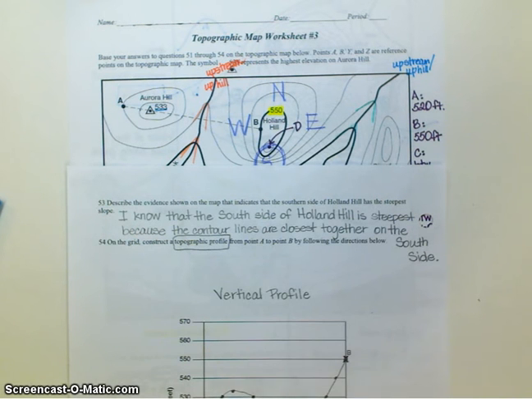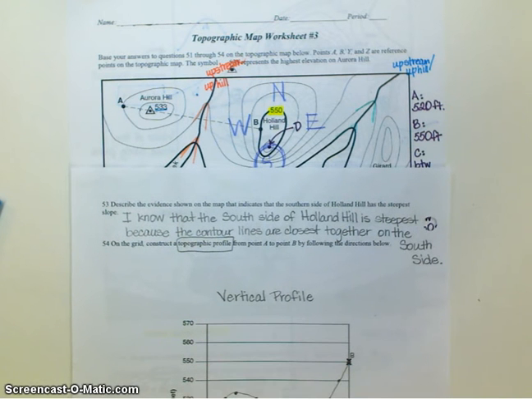Then we're going to work on question 54, construct a topographic profile from point A to point B by following the directions below. Well, you don't get the directions, but I'm going to walk you through how to do this. You're probably going to need an index card because you're going to lay your index card along the hiking path, that's this dashed line, from A to B. Okay, and we're going to use that index card to help us construct a vertical profile.